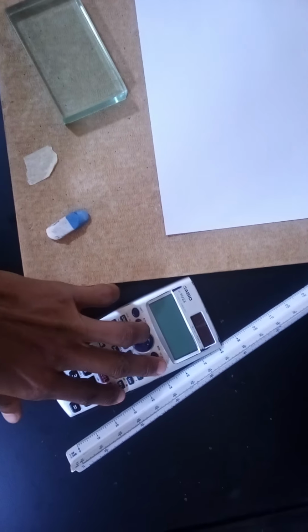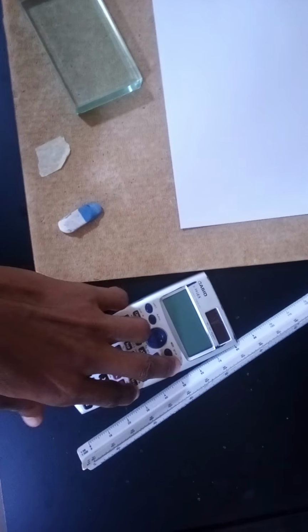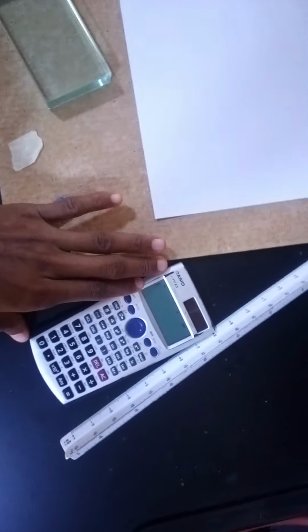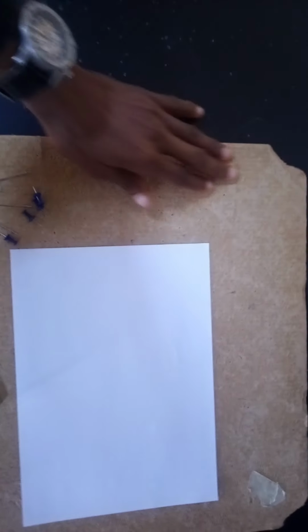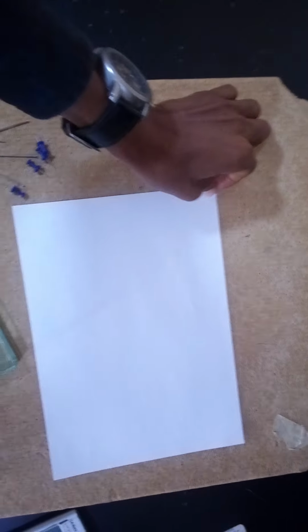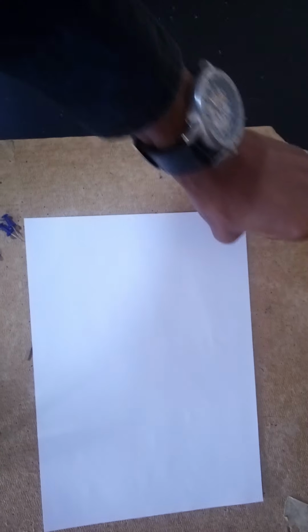For the scientific functions and trig ratios, you need a scientific calculator, then your 30 cm ruler by your side. So this is your optical board. You position your optical board accordingly. Then with the help of the thumb pins, you fix them at the vertex.